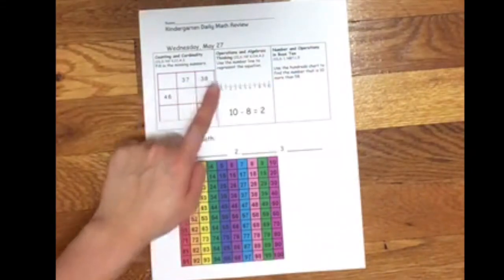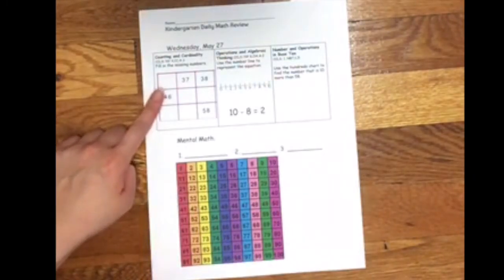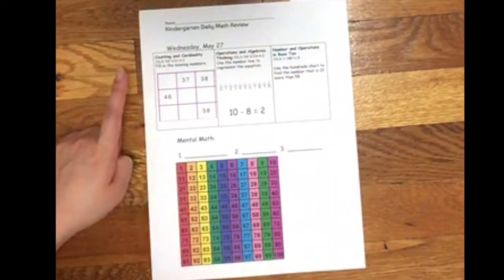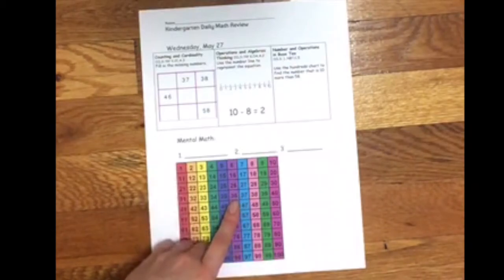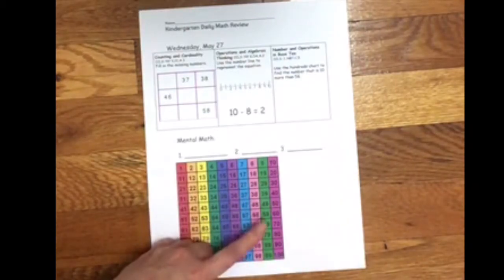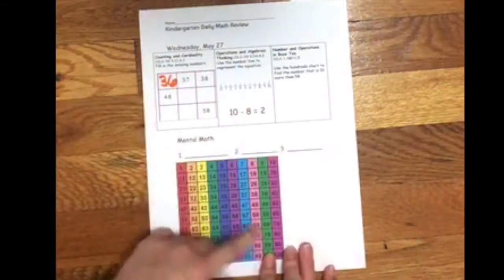It's 37 and 38. We have this hundredths chart we can use to help us. We're missing the number that goes before 37. If we use the hundredths chart, we can see that the number that goes right before 37 is 36. Okay, so let's take a look at the next row.